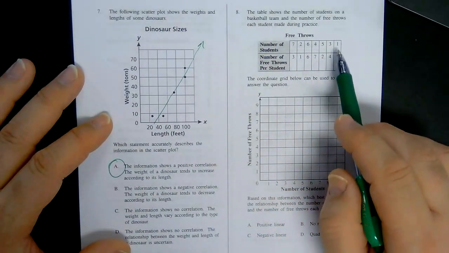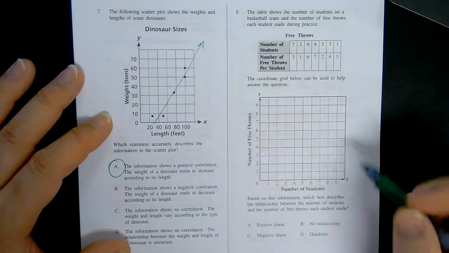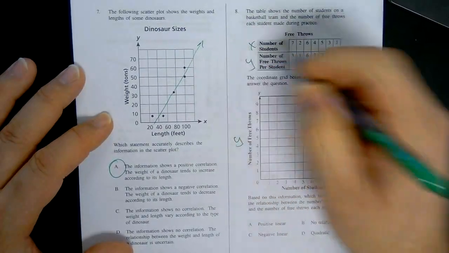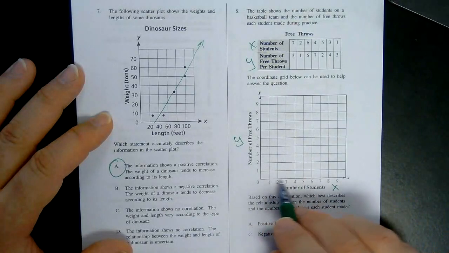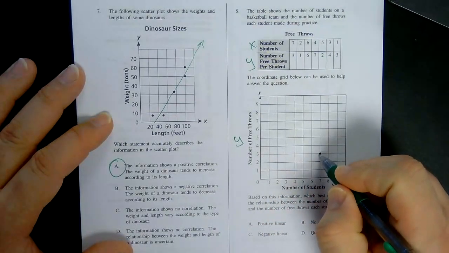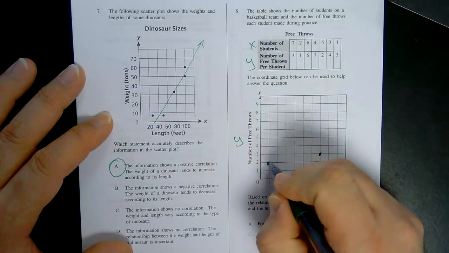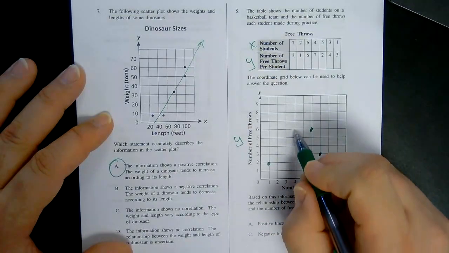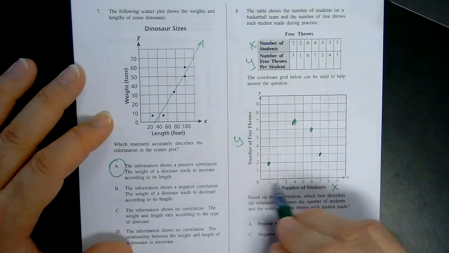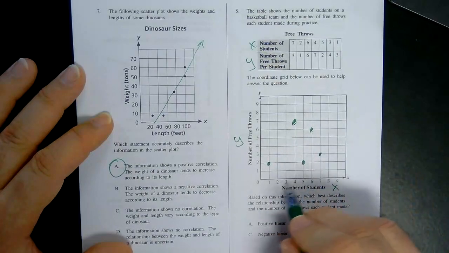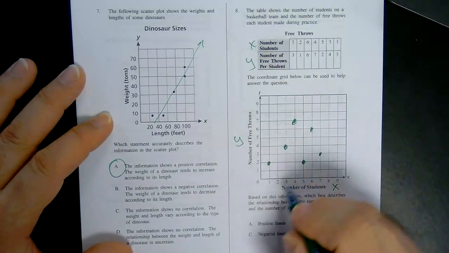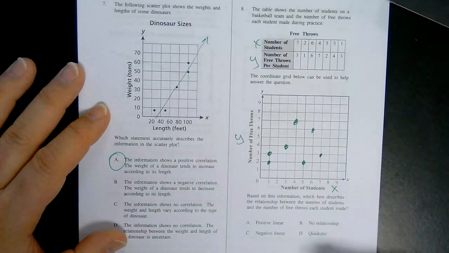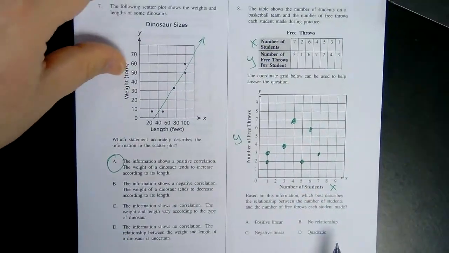Help me answer the question. It looks like you've got to plot these. The number of students goes on the x-axis. Number of free throws goes on the y-axis. If you plot those real quick, see what happens. Over 7 and up 3. Over 1 and up 2. Over 6 and up 6. Over 4 and up 7. Over 5 and up 2. Over 3 and up 4. And over 1 and up 3. So there you have it. I'll let you decide. It looks like a pretty obvious one there on number 8.